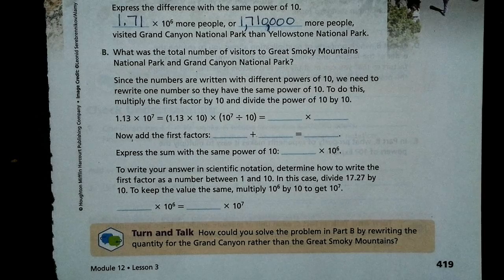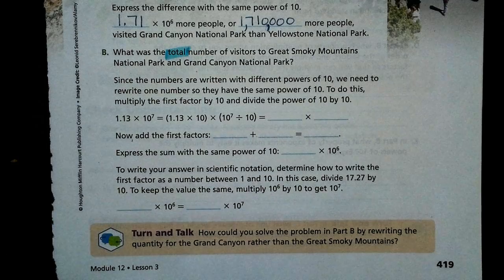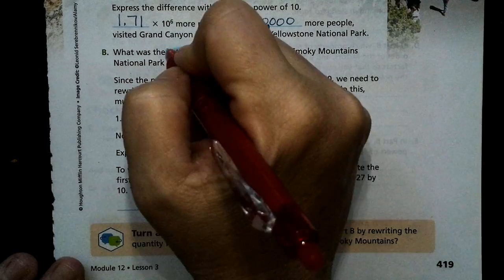All right, so it says, what was the total number of visitors to the Great Smoky Mountains and the Grand Canyon? So total means add, right? So in this situation, we're adding.